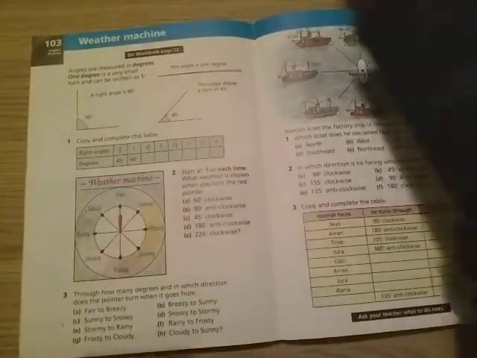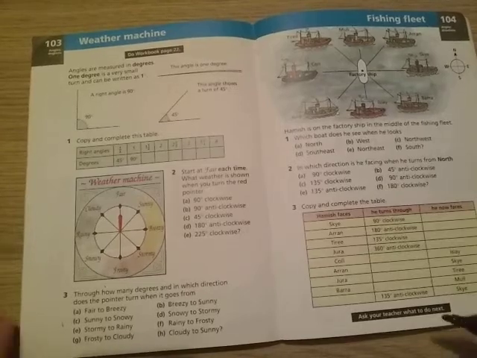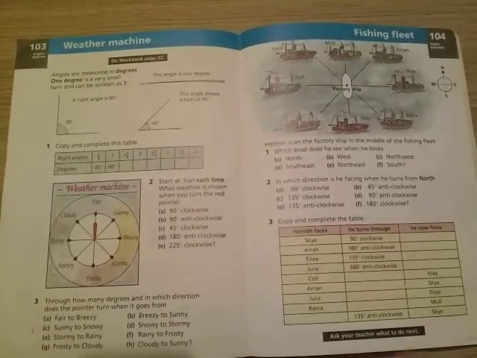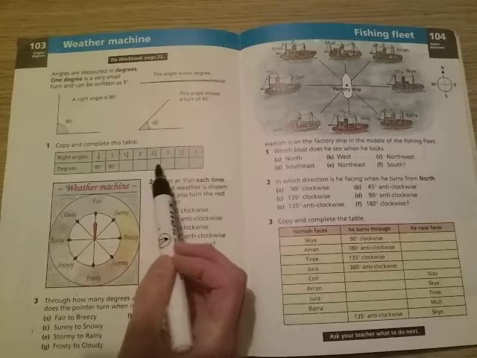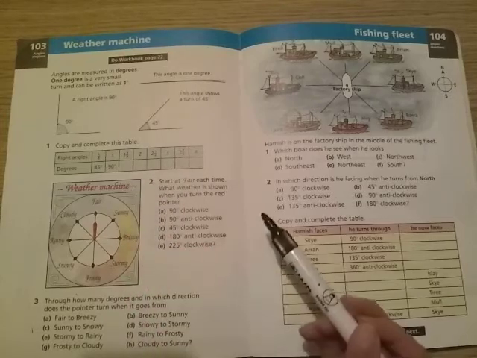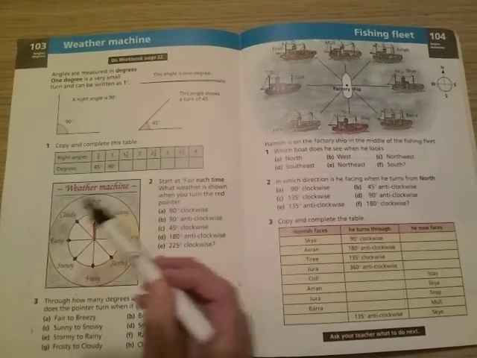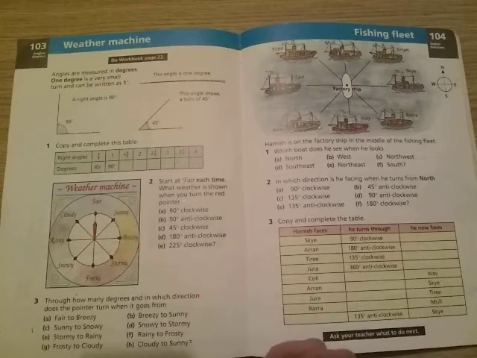If you choose the higher level activity, then for your activity today, you're going to be looking at these 2 pages. The first thing you're going to do is think, just like we were doing there, about counting in groups of 45. And then you're going to see if you can use this weather machine that has also been divided into 8 points.